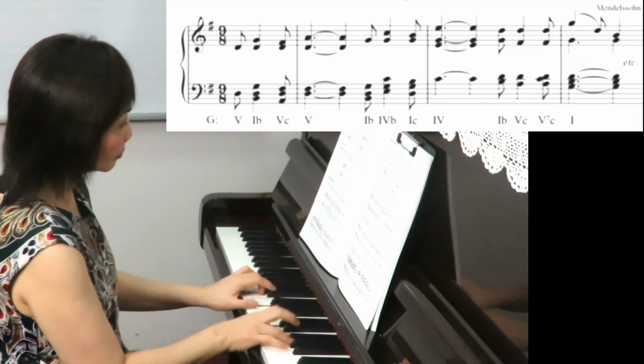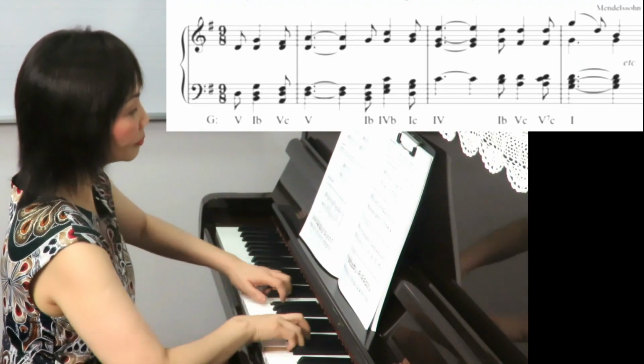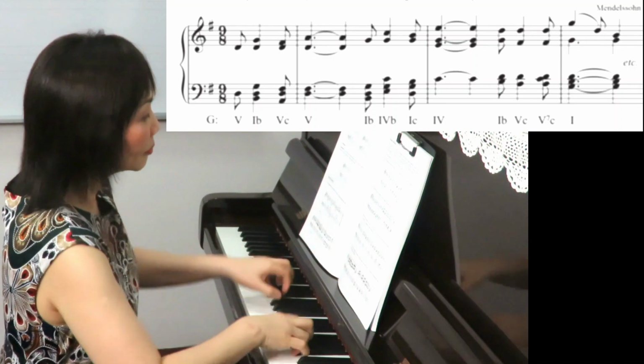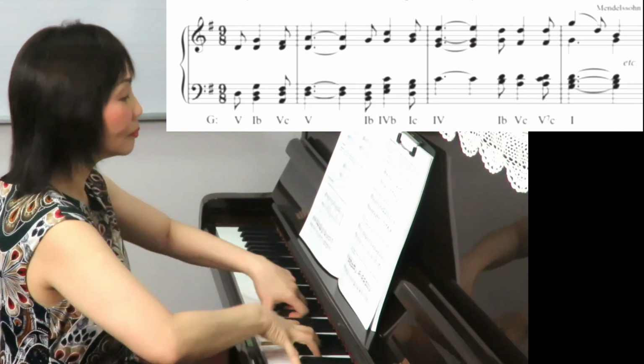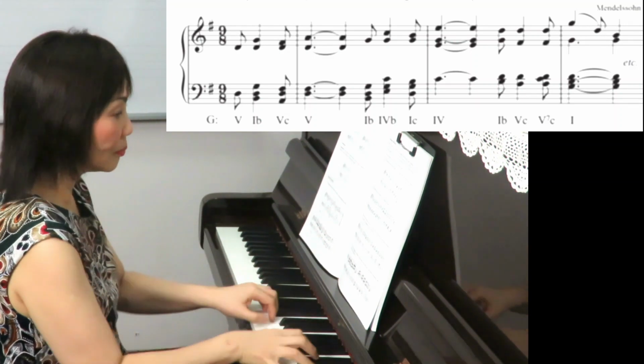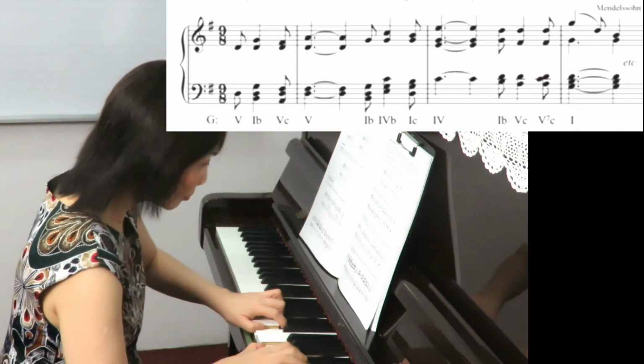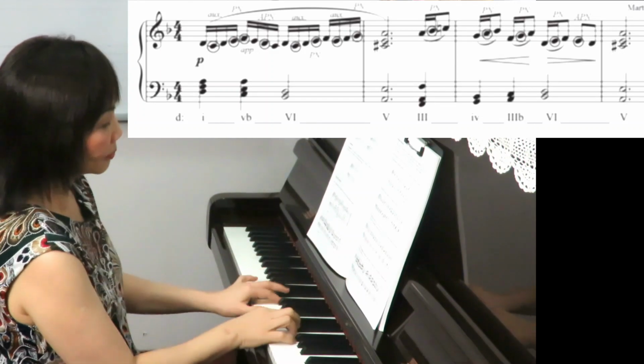In the next example, we shall see a series of chordal harmonies by Mendelssohn, of which the harmonic rhythm is irregular. Passages can be florid, like the one I played for you at the start of this session by Haydn. Let's look at another one, in D minor.